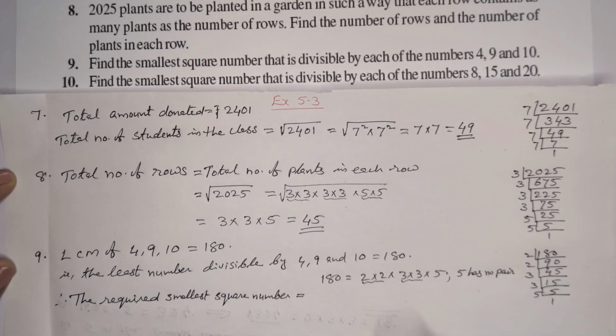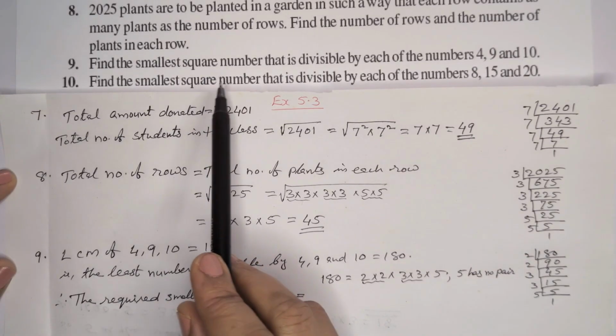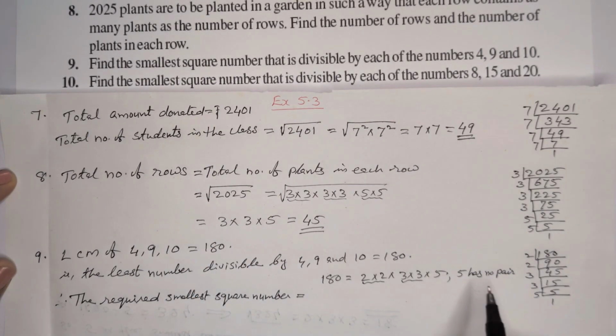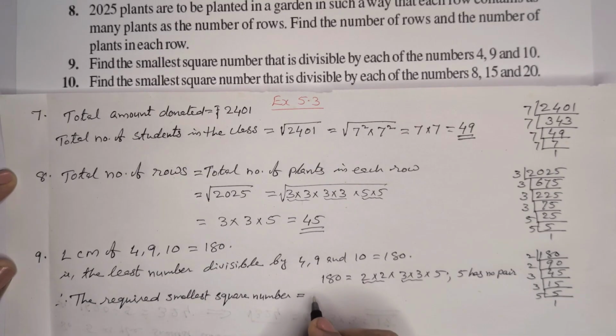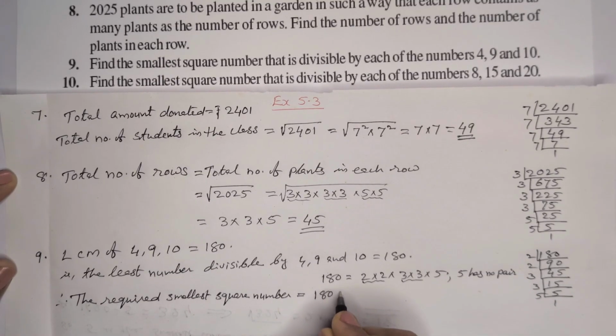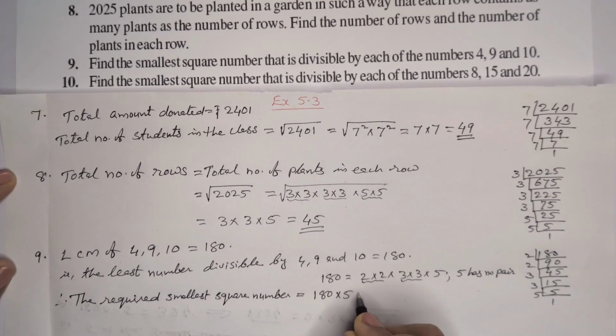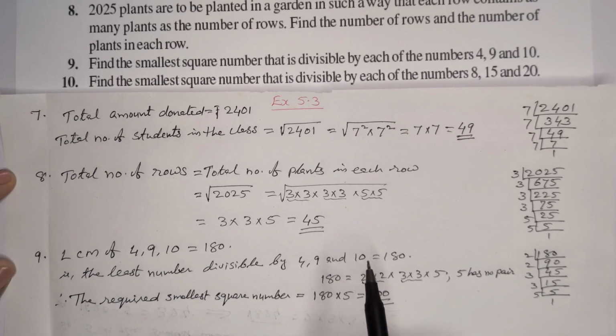So for the required smallest square number, here we need one more 5. So 180, the given number, into 5, is equal to 900. So 900 is the smallest square number which is divisible by 4, 9 and 10.